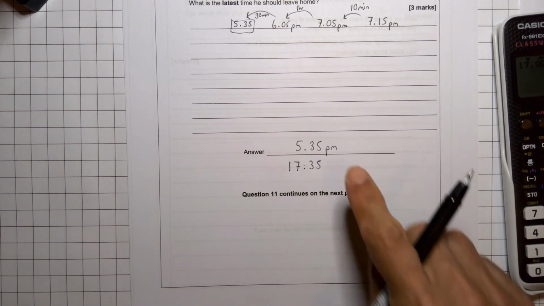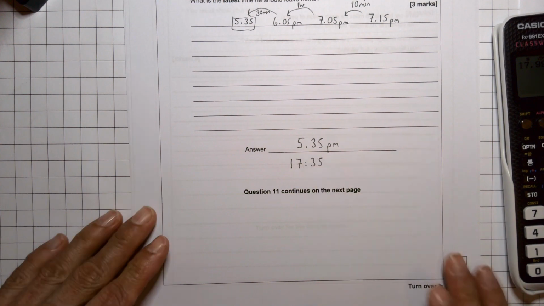Okay, but if you don't do that, you have to put PM to show it's in the afternoon.